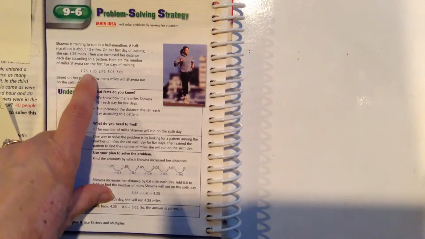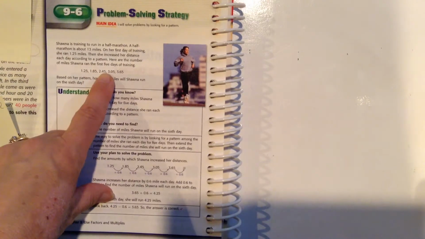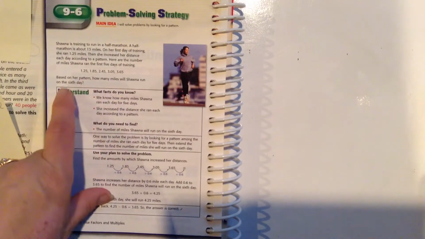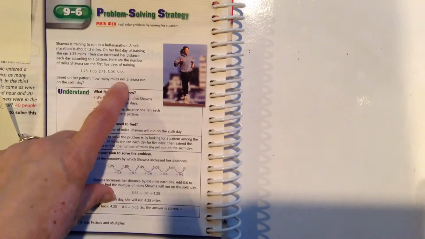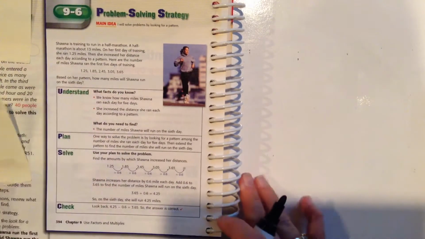And these are the number of the miles that she ran the first 5 days: 1.25, 1.85, 2.45, 3.05, and 3.65. And they want to know, based on her pattern, how many miles will Shauna run on the 6th day. So basically on these we're looking at patterns.